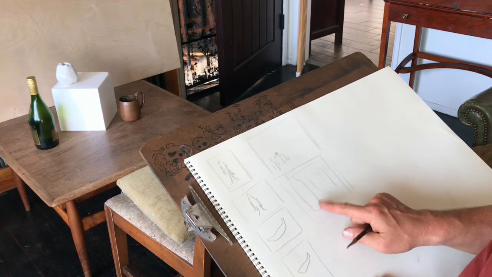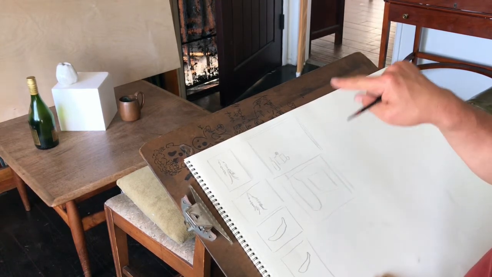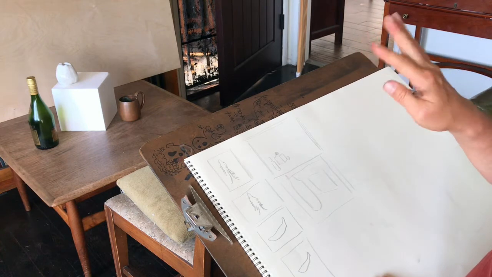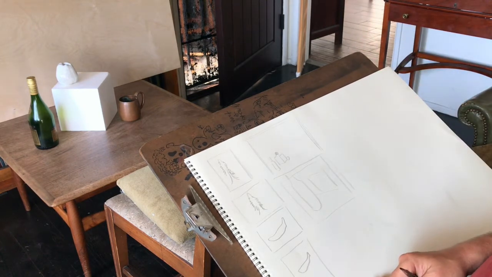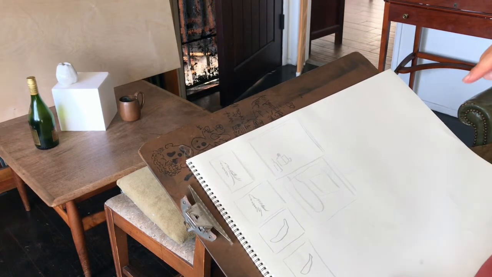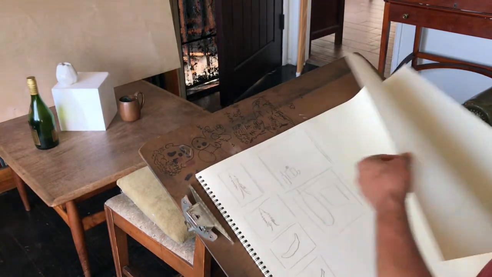Now, it's not always a mistake to cut things off, but for this assignment, I want you to make sure that the objects comfortably fit on the paper. How do we do this? Okay, now let's go to a clean sheet, and I will show you how.